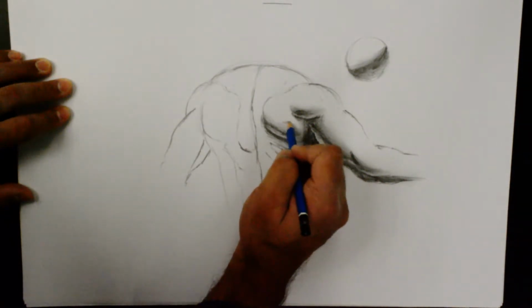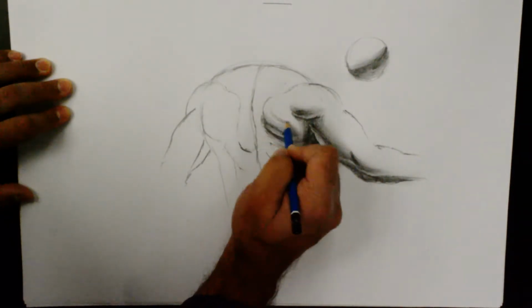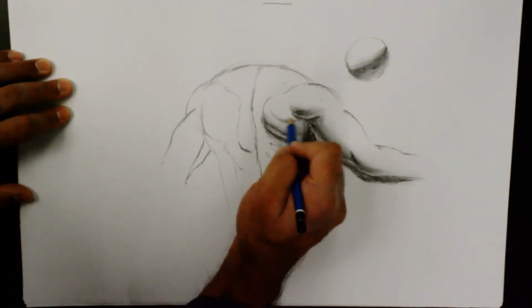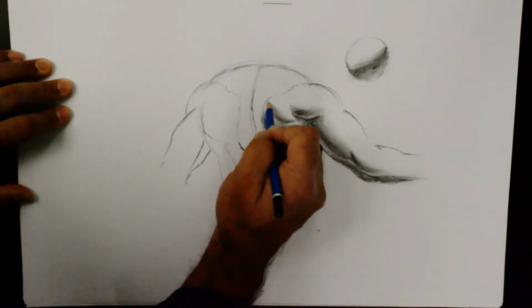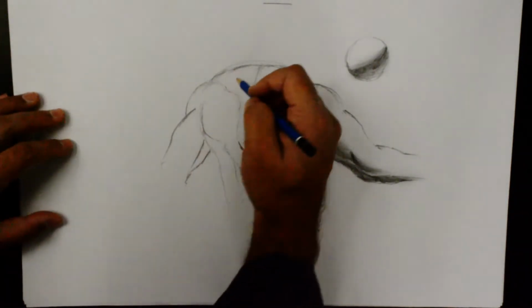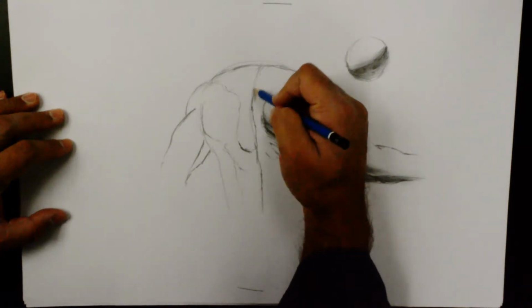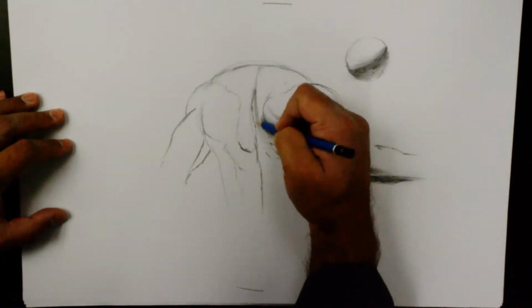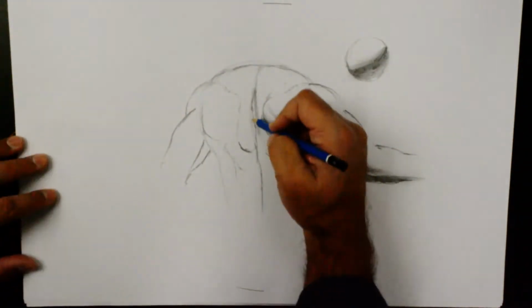And you should be able to hit some area where there's minimal muscle tones, right here for instance. And then this area here requires a little treatment as well. So you will put in some tone since it's starting to fall away from the light and curve downward.